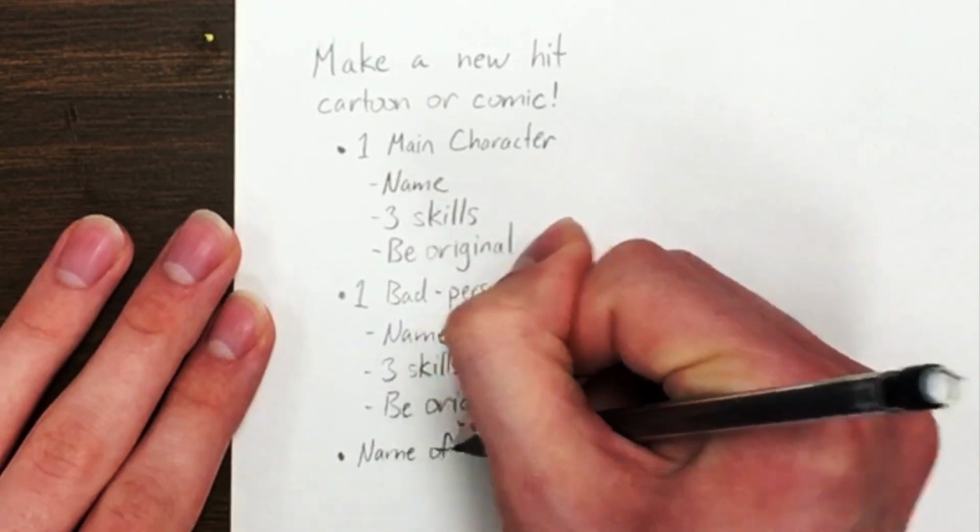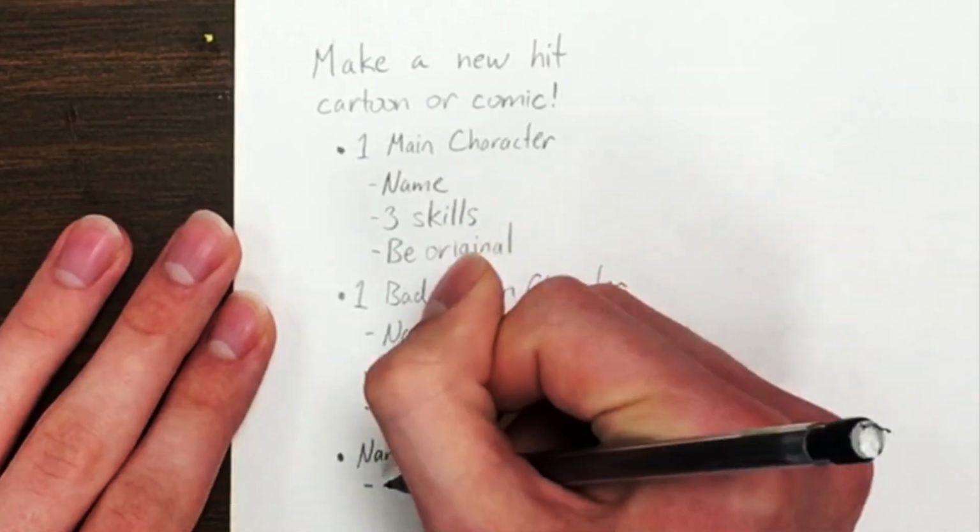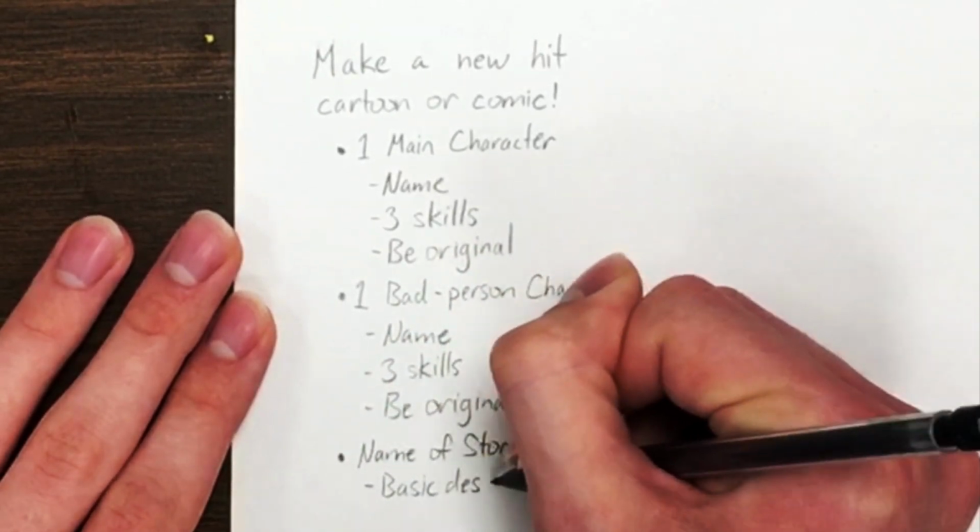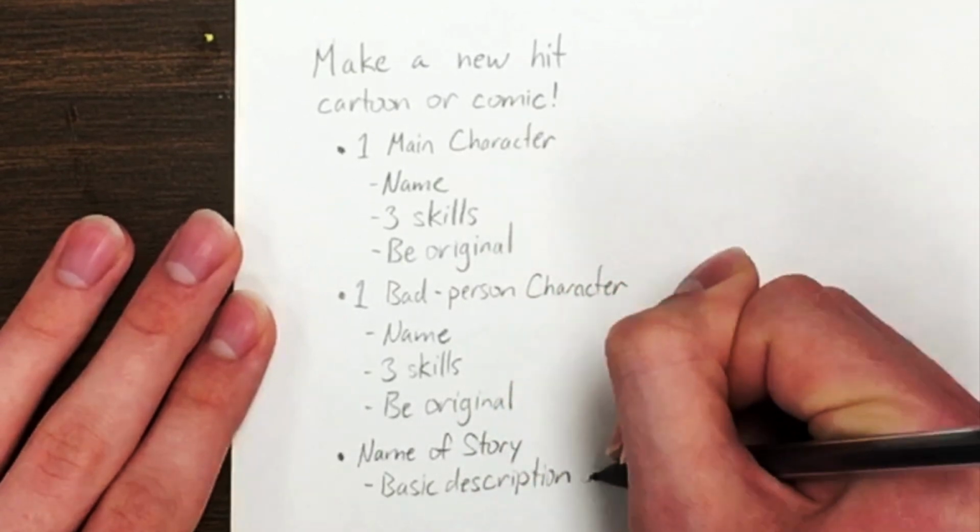Then, give me the name of your story. Give me a brief description of that story too, like you see on the back of books before you read them.